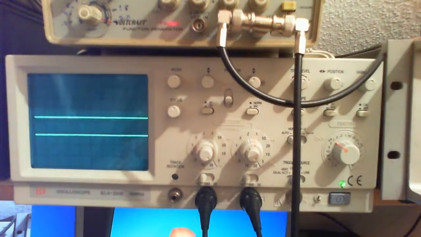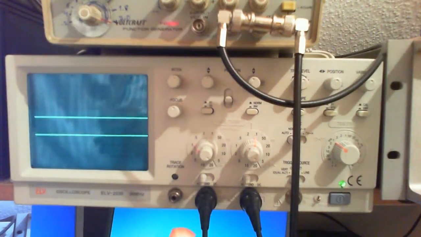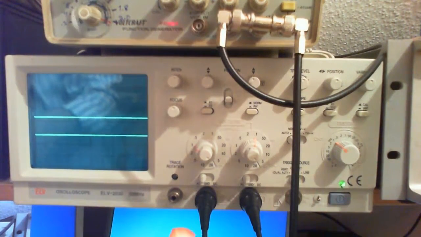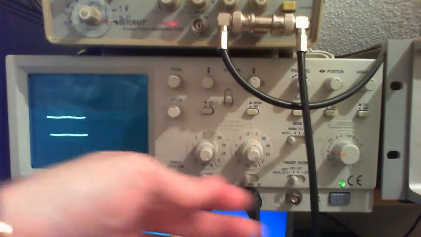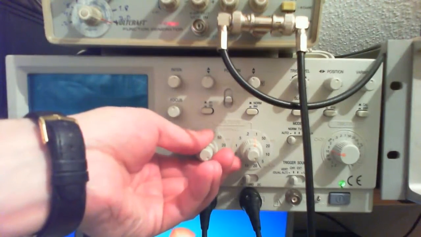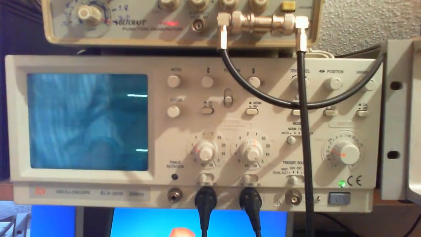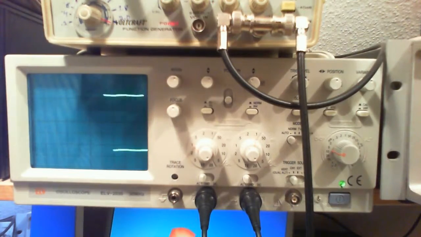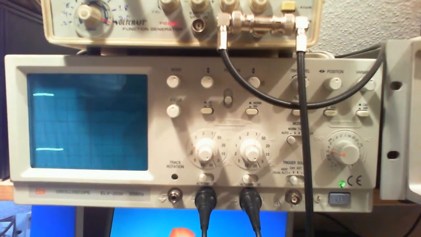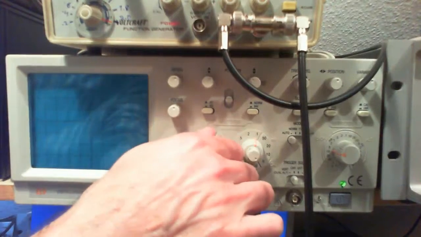Okay. Oh, it was unknown. Okay. Now, my input is supposed to be a sine wave, and it's about 300 Hertz.